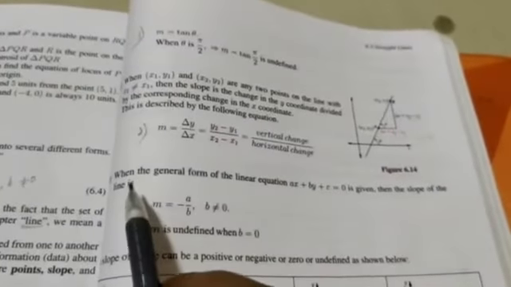Okay, the third one is when the general form of the linear equation ax plus by plus c is given, then the slope of the line is m equal to minus a by b. Here b should not be equal to 0. Why? If b is equal to 0, this will become undefined.